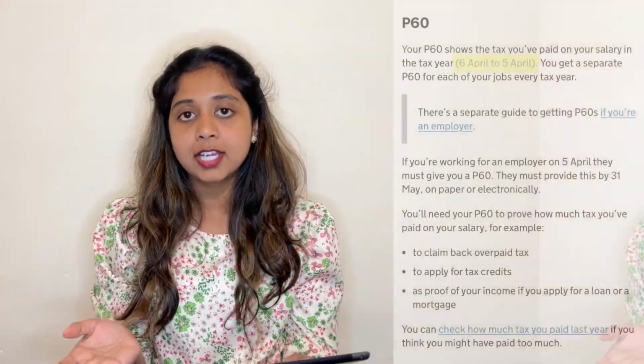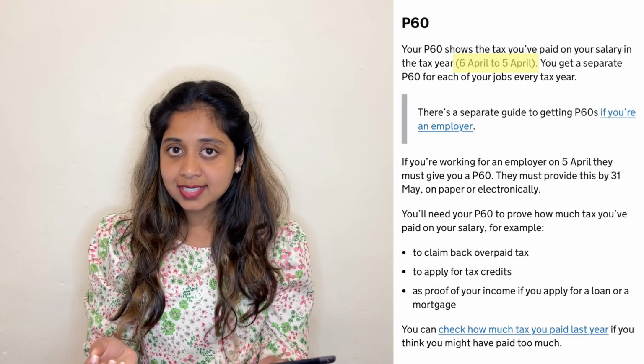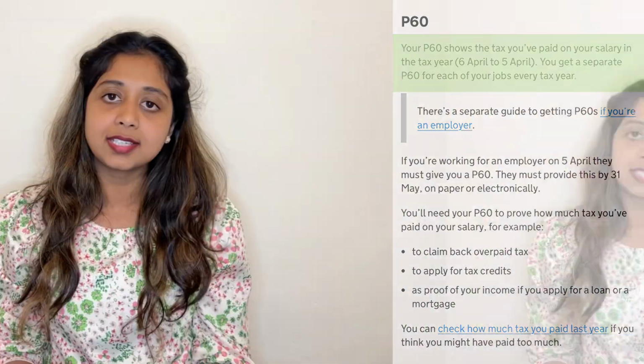specific tax year. What is referred to as the tax year is normally from 6th April to 5th April of the following year. So the most recent tax year was from 6th April 2024 to 5th April 2025. And also you should get separate P60s for each of your jobs every tax year. So if you are working for more than one employer, you should receive P60s from each of the employers that you are working for. It is clearly explained here.